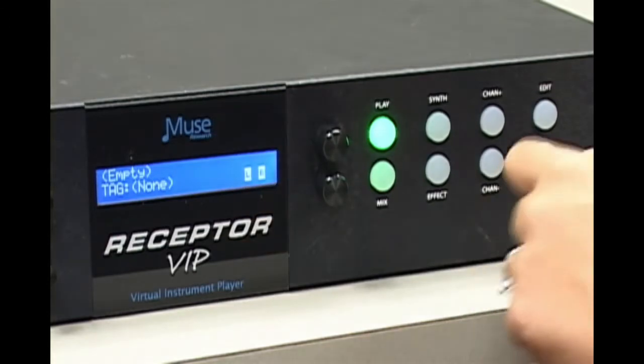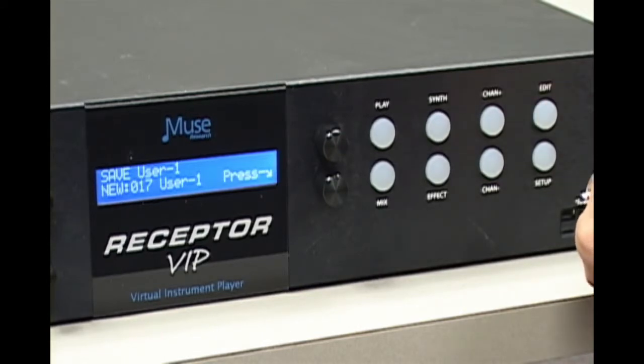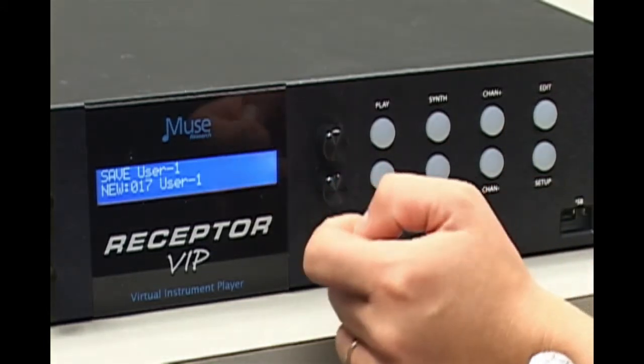Now that we have this fantastic preset made, hold the edit button to save. It'll say user with a number based on how many settings you have saved this way. Push in on the bottom encoder knob to save.